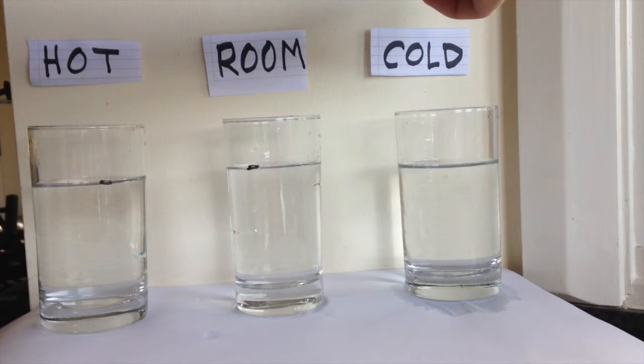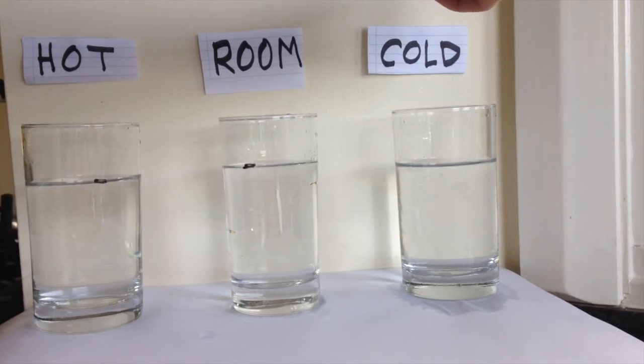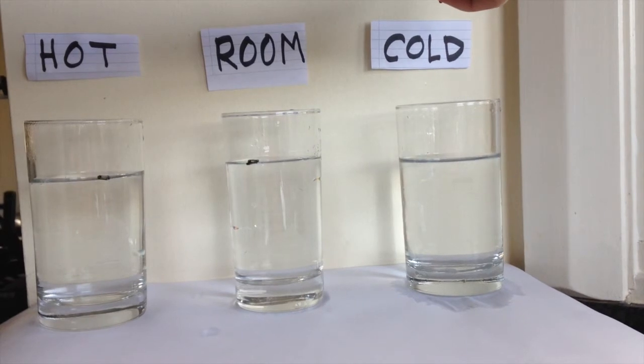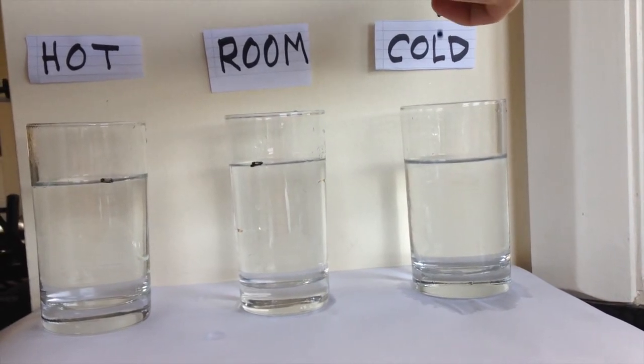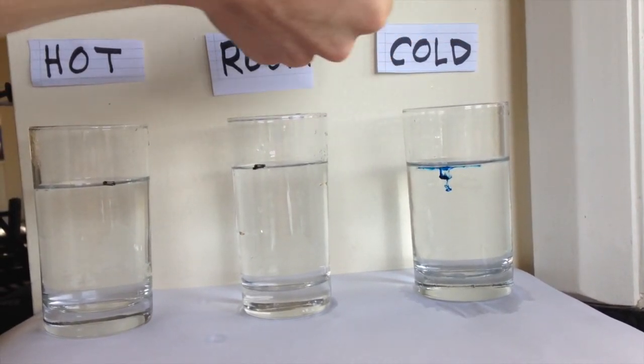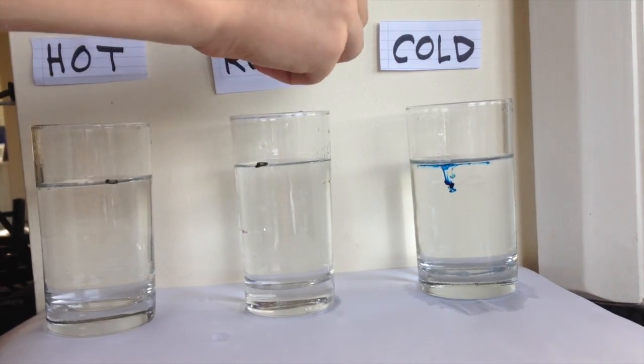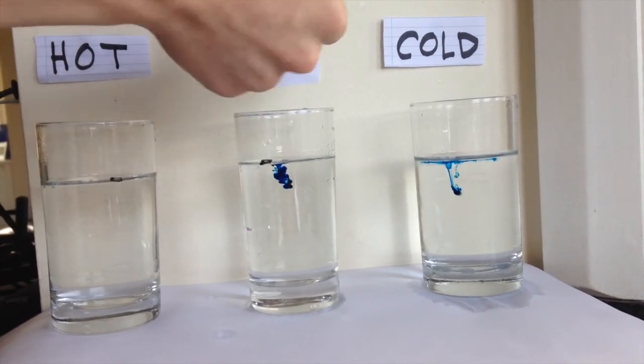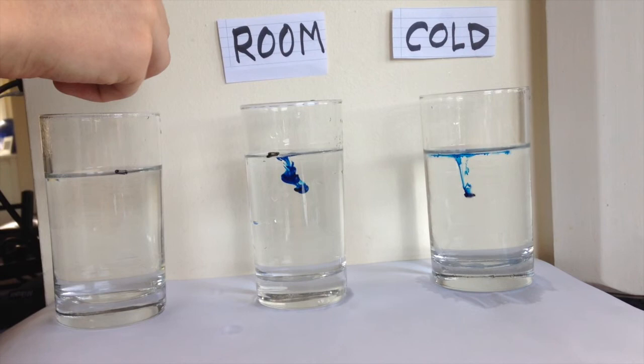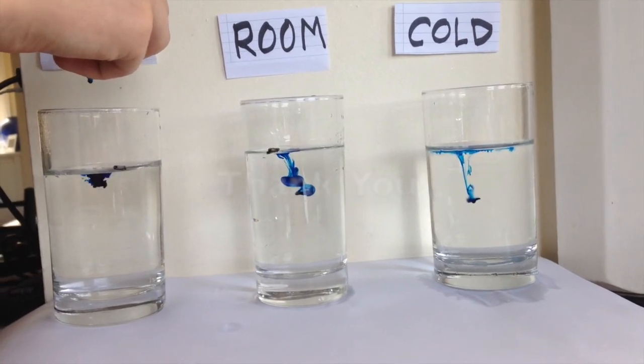So how does this all relate to diffusion? Just like the party analogy, the 3 glasses represent 3 areas where cells are abundant. An area of high temperature has high particle energy, and an area of low temperature has low particle energy. When the food colouring was added, it dispersed quickly in the hot water and slowly in the cold water. The same as particles in a high temperature environment would move quickly through cells, and a cooler temperature would cause particles to move slower through cells.